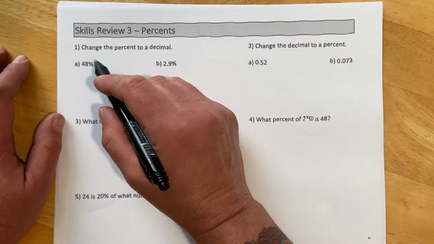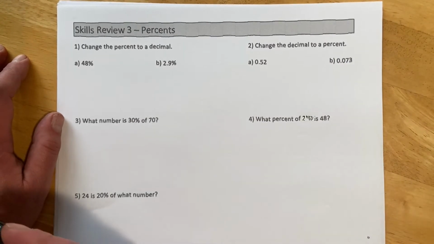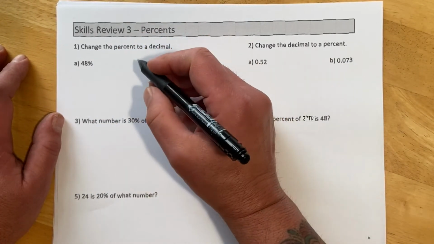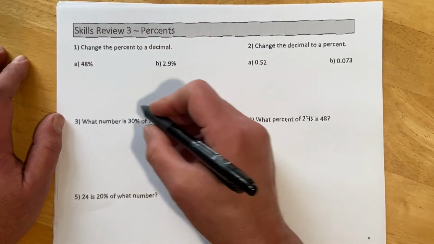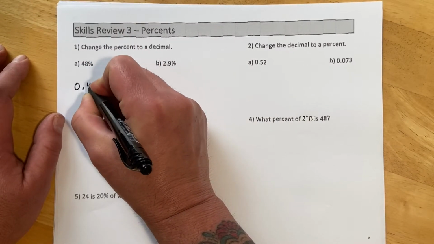So first skill is changing a percent to a decimal, and remember to do math with percents, we always want to switch them back to the decimal form. So to do that, we just move the decimal 2 places to the left. So 48% would be 0.48.